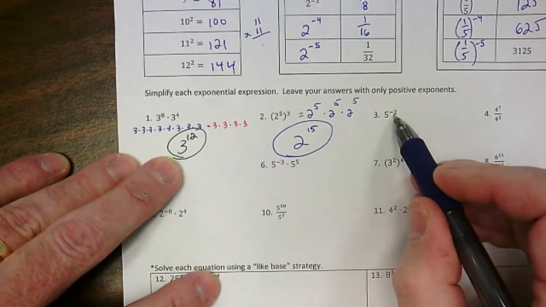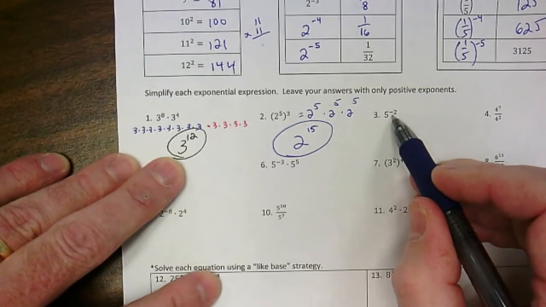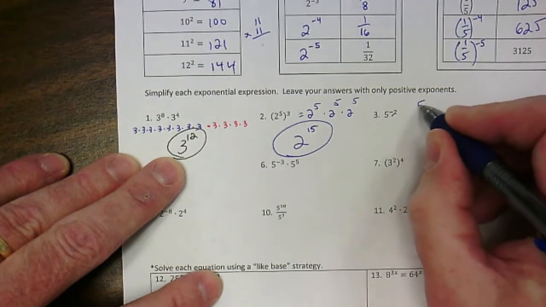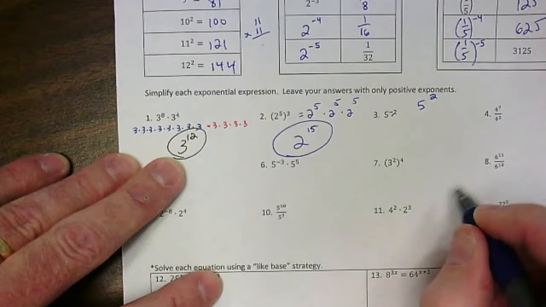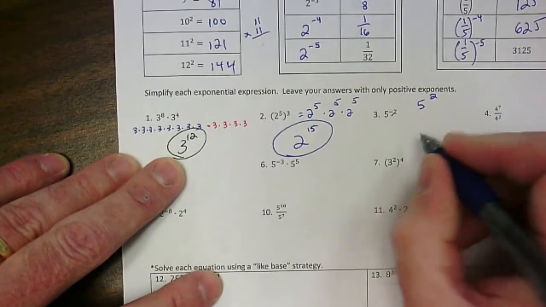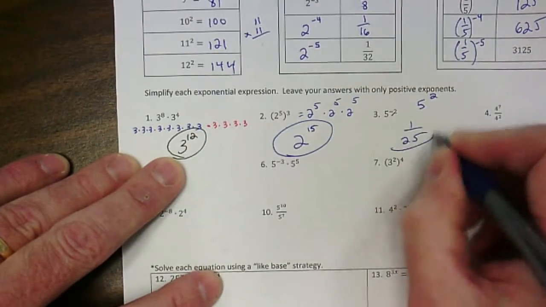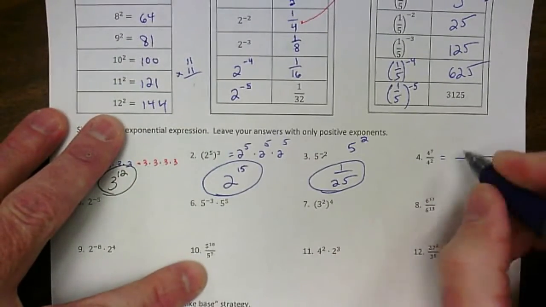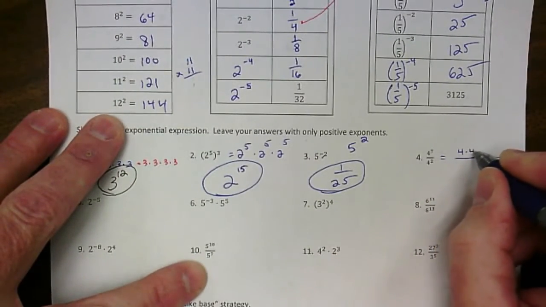5 to the negative 2, that is the reciprocal, remember that negative exponent, of 5 squared. What's 5 squared? 25. What's the reciprocal of 5 squared? 1 over 25.